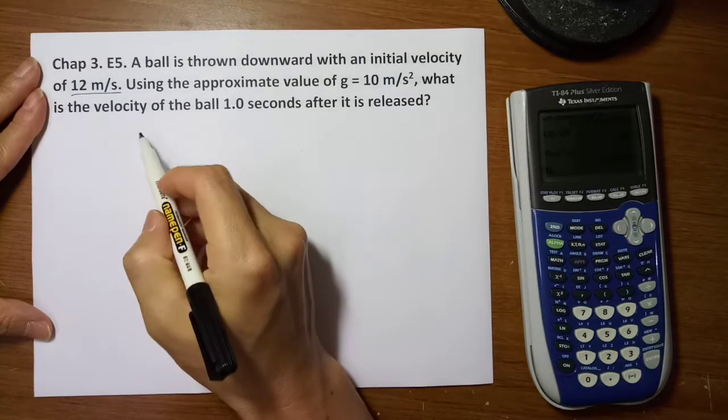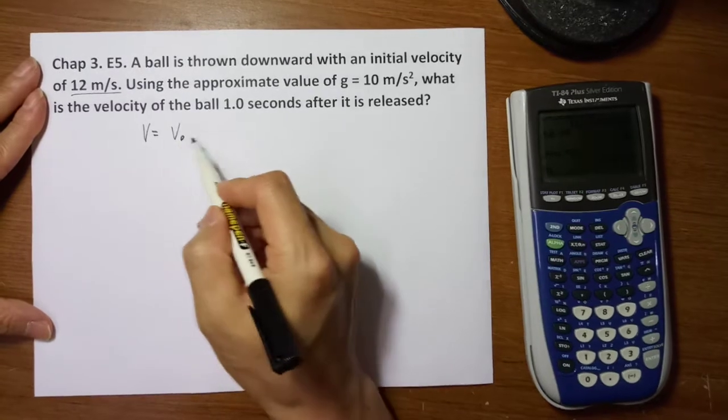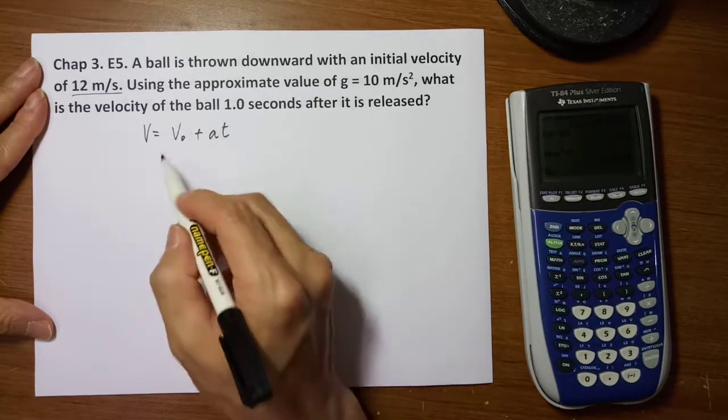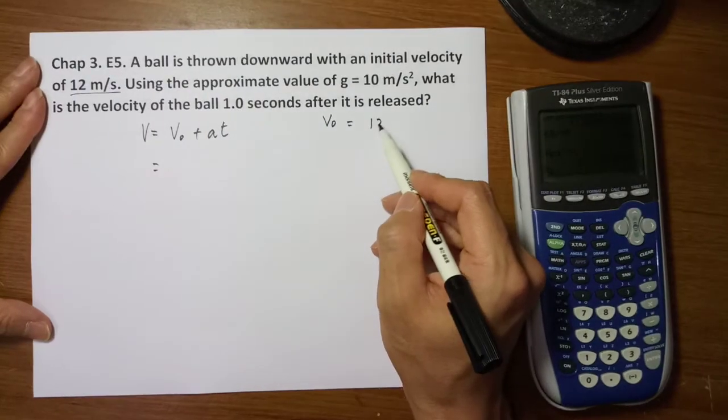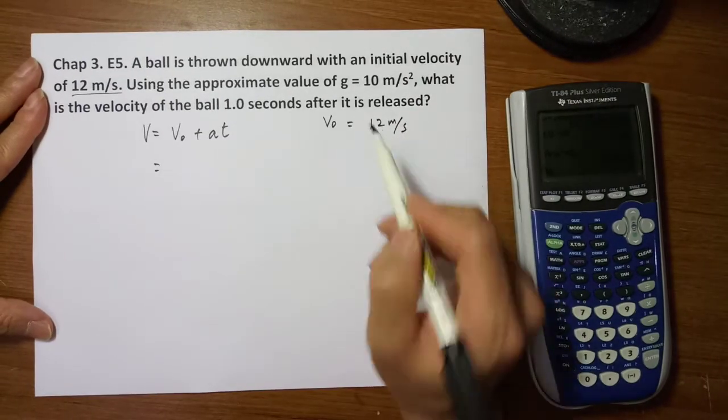Okay, v equals v naught plus at, and v naught is 12 meters per second downward.